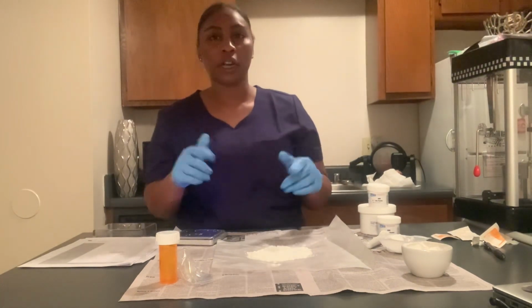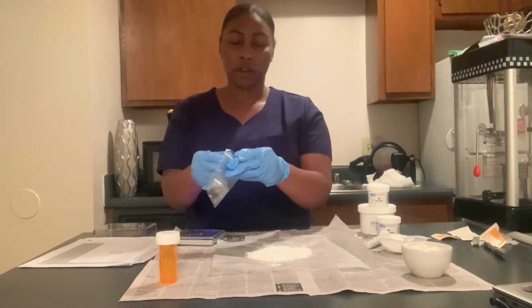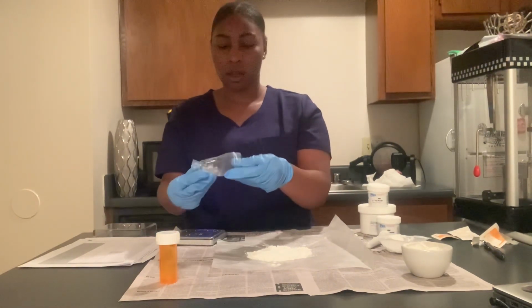So we're going to do the punch fill method to fill our capsules with our ingredients.